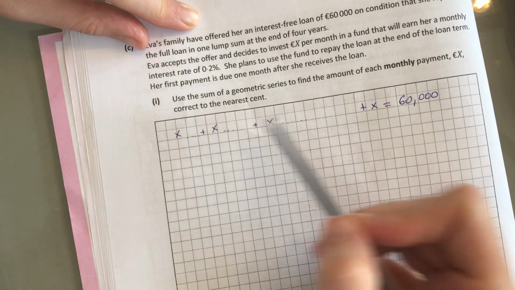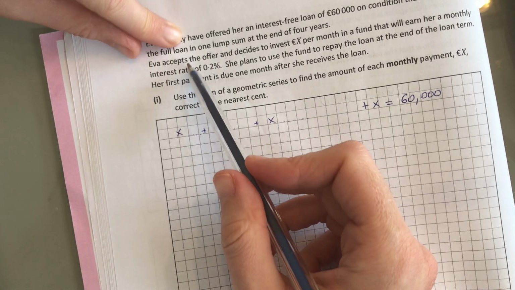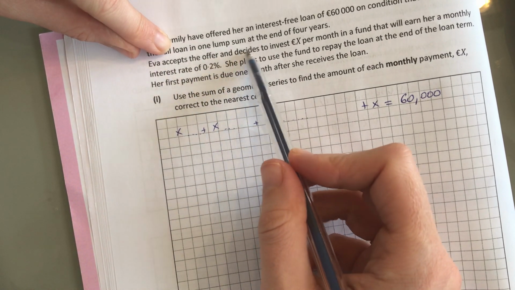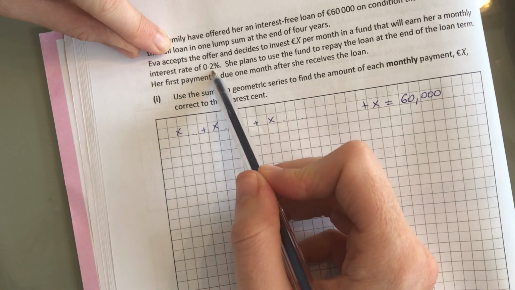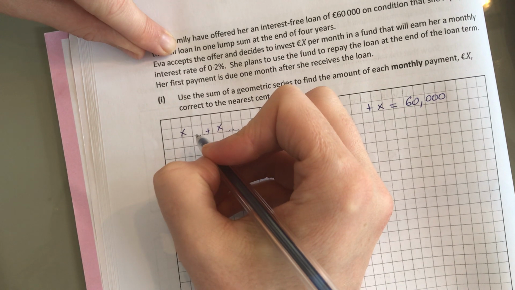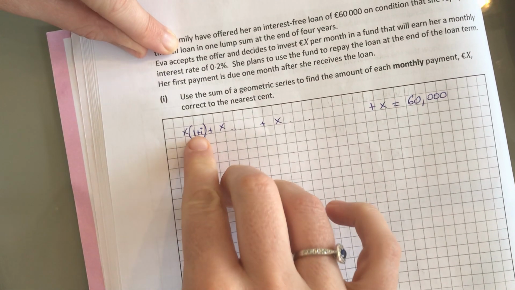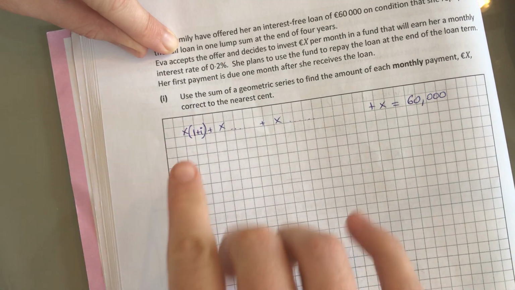Now, we need to have them in the same time frame. Okay, so there's the interest. So we need 1 plus I, my interest rate, to the power of t.